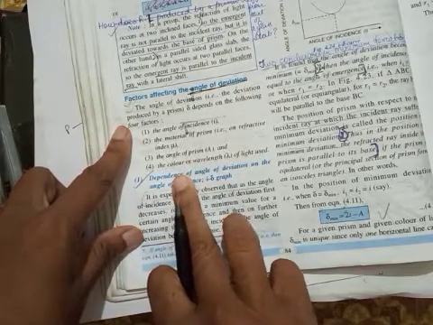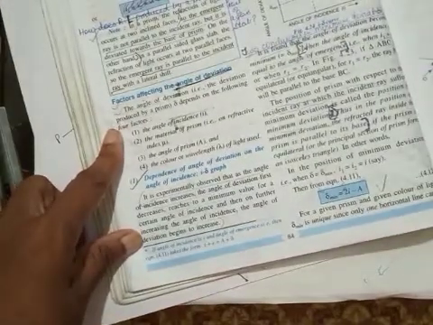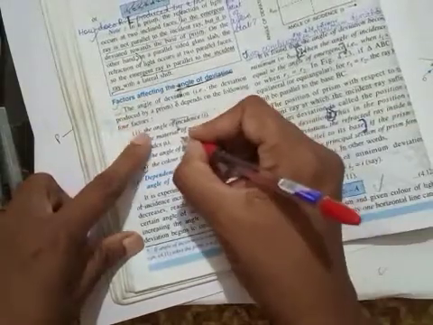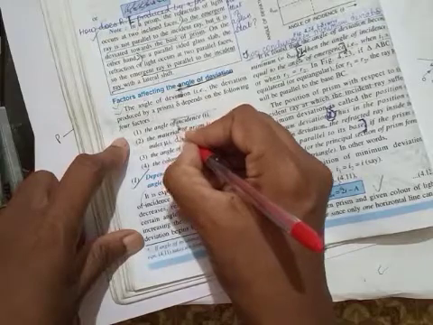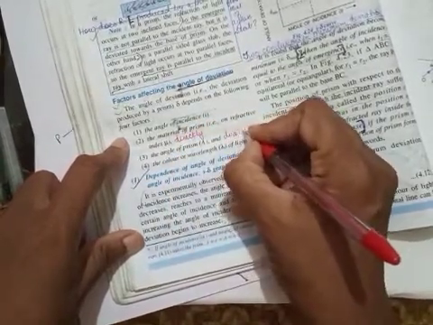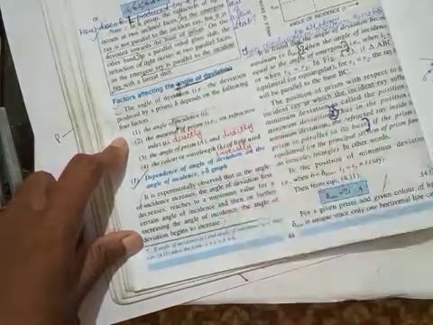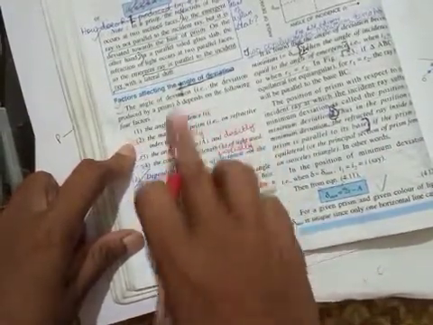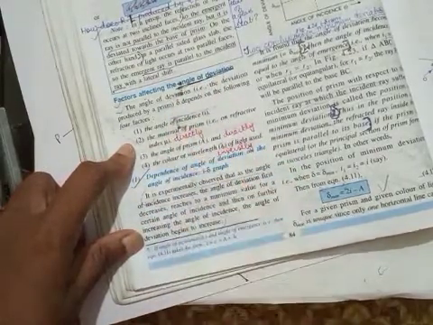As usual, you also should know how each affects it. For angle of incidence, it's a little bit detailed. For these three you can just remember: angle of deviation is directly proportional to refractive index, directly proportional to angle of prism, and inversely proportional to wavelength.